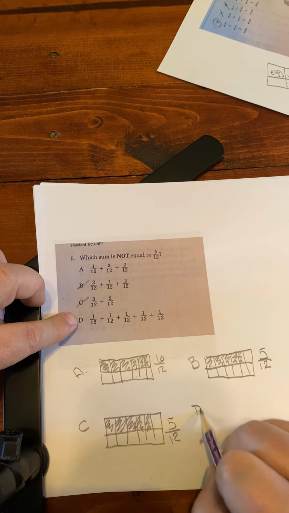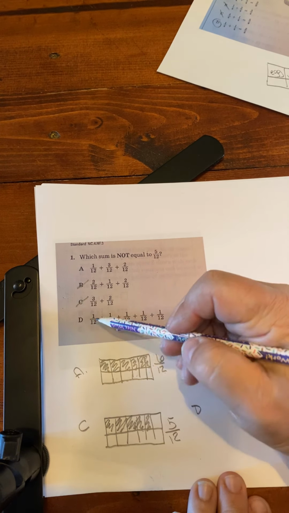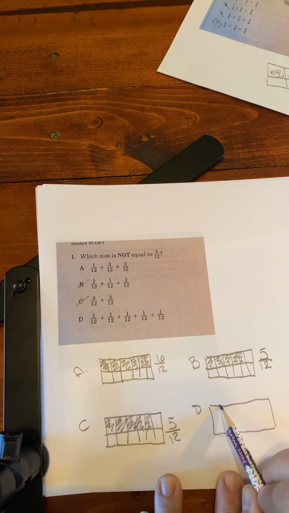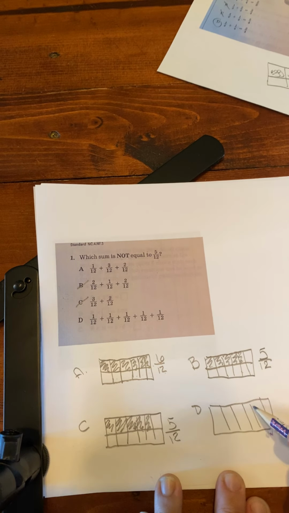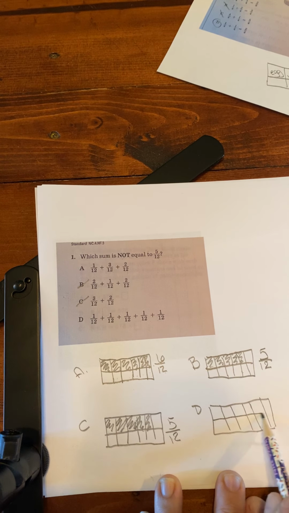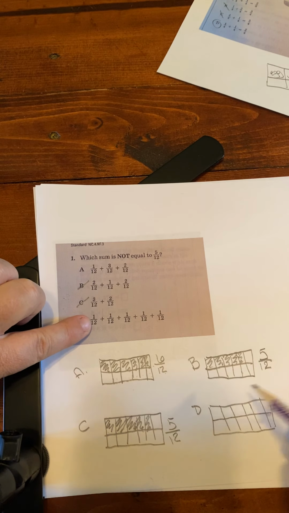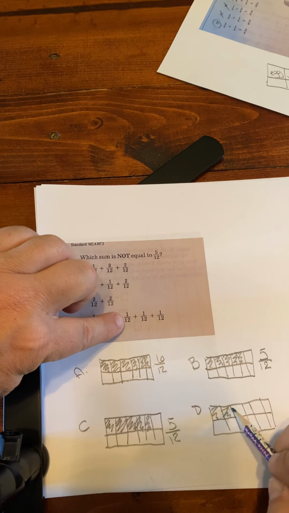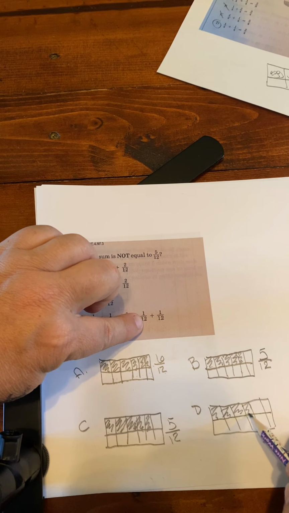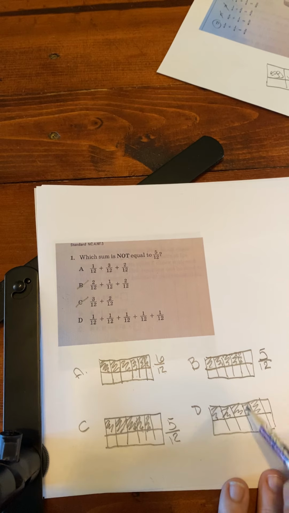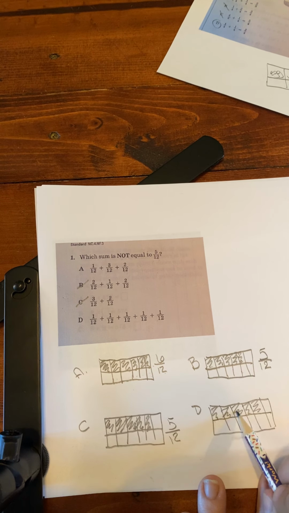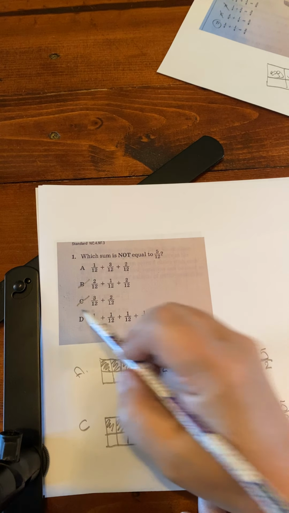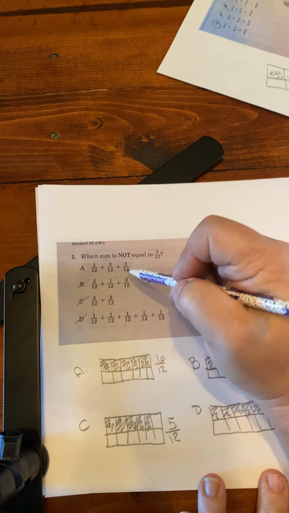And I'm going to do D. So again, 12s all the way across. So I'm going to draw my rectangle with 12 pieces. And I'm going to start shading in what I have. So I have 1/12 plus 1/12 plus 1/12 plus 1/12 plus 1/12. And now I'm going to label what I see. So 1, 2, 3, 4, 5. So 5 out of my denominator is 12 because there's 12 total pieces. So that one is 5/12. So my answer is A.